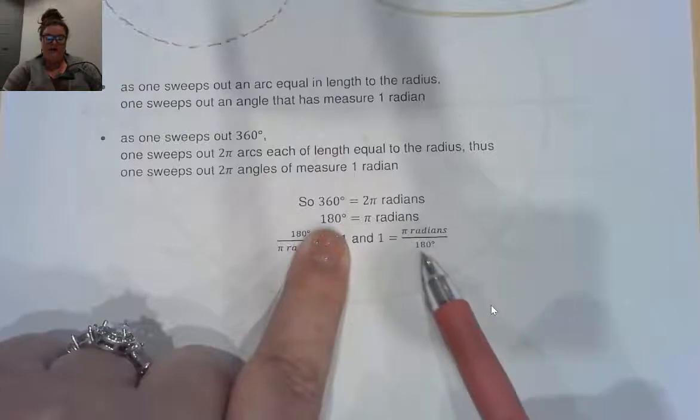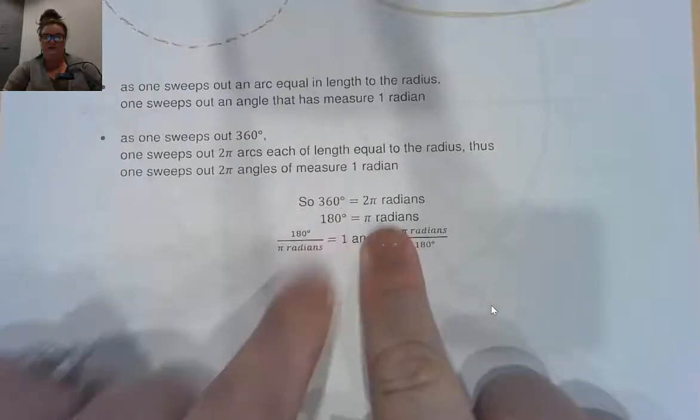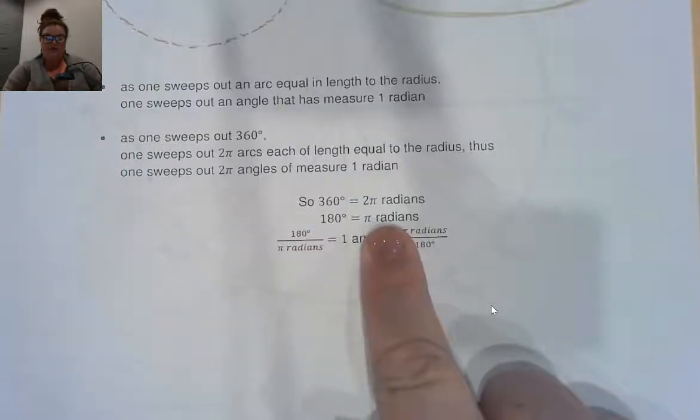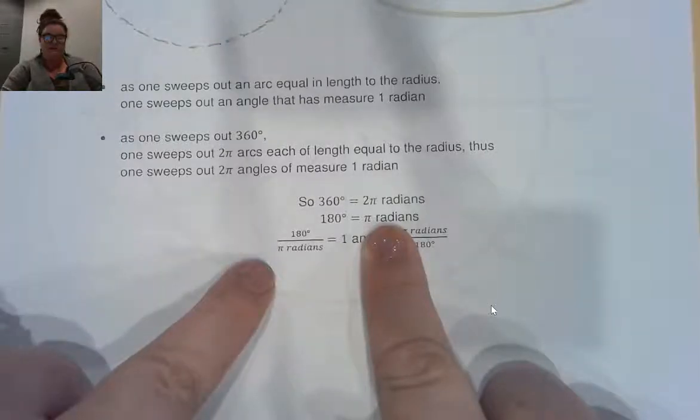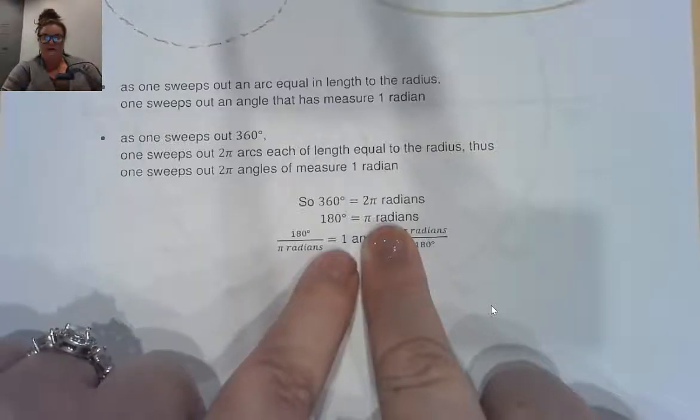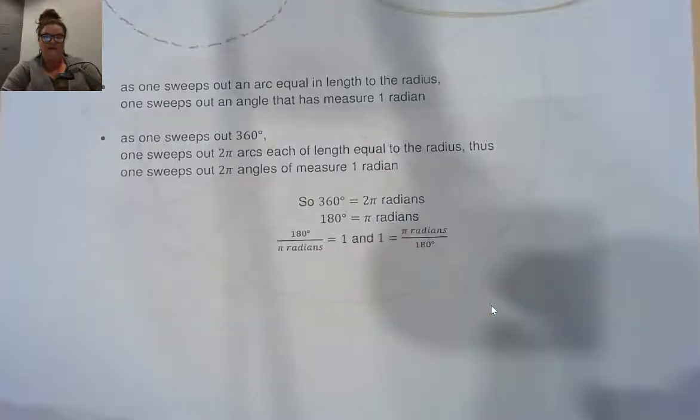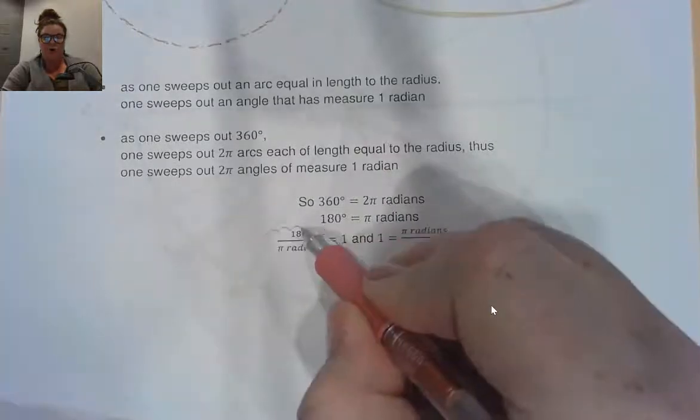And if I divide pi radians by 180, I would get pi radians over 180 degrees, right? The same thing is true if I divided off the pi radians. If I divided by pi radians on both sides, on the left-hand side, I would have 180 degrees divided by 2 pi radians. And on the right-hand side, pi radians divided by pi radians gives me 1.